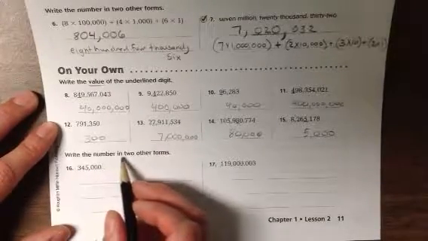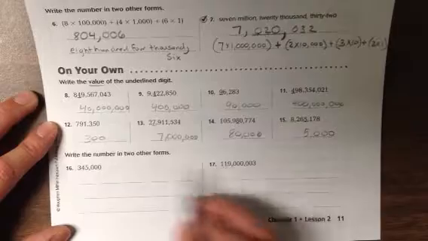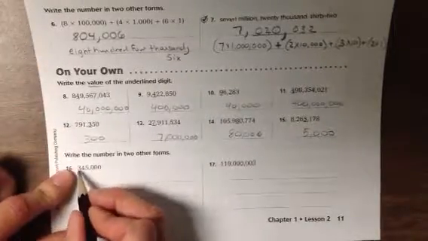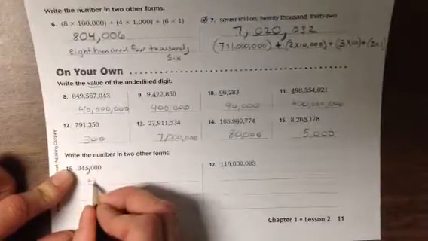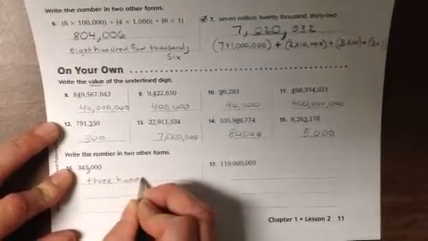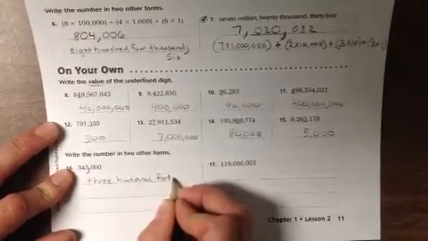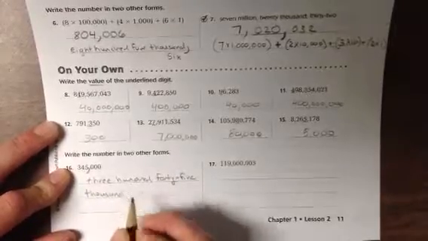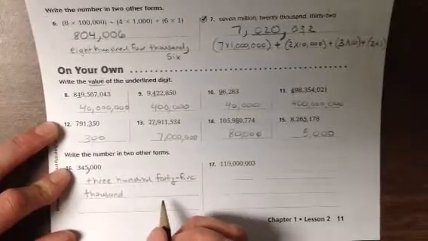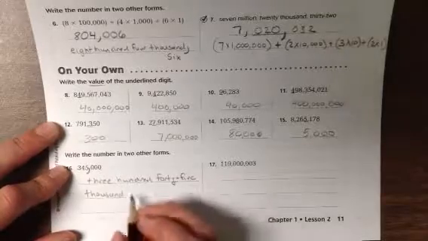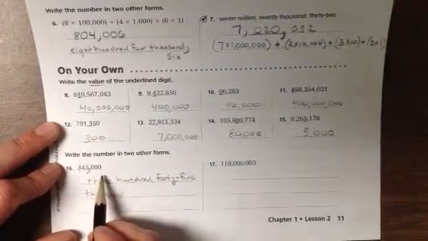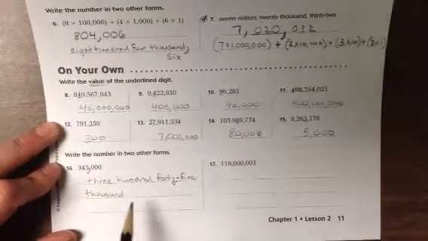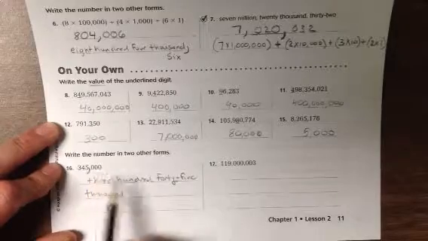So write the number in two other forms. So it gives us standard, so that means you have to do word and you have to do expanded. So the word form, 345,000. Now, this is math class. I'm not too worried about spelling, but do your best on spelling so that I can still read it. And now look, there's nothing else in this number, 345,000. That's it. You don't even need a comma because there's nothing else in this number.